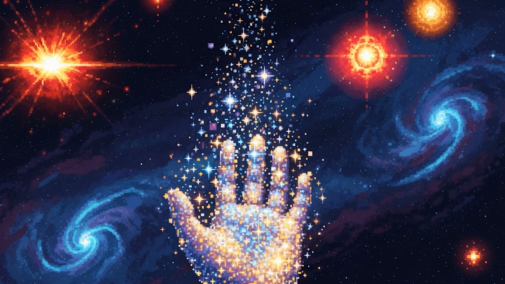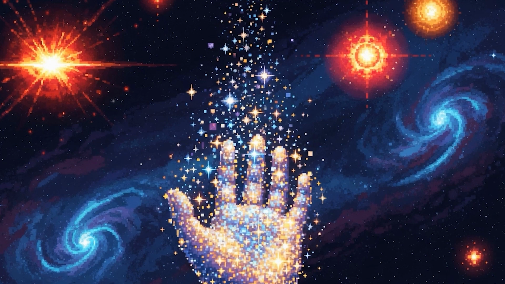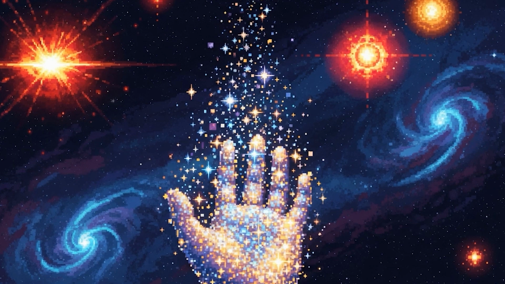Furthermore, we must ponder the possibility that advanced intelligences might not even reside within the conventional three spatial dimensions we inhabit. Theoretical physics, particularly in the realm of string theory and M-theory, suggests the existence of extra dimensions curled up and hidden from our direct experience.